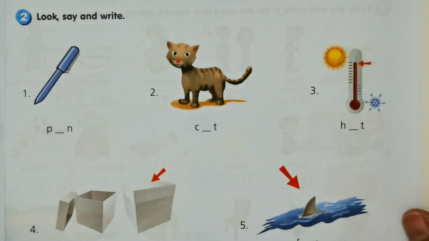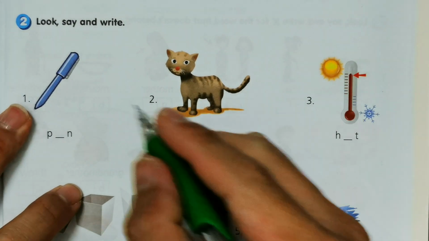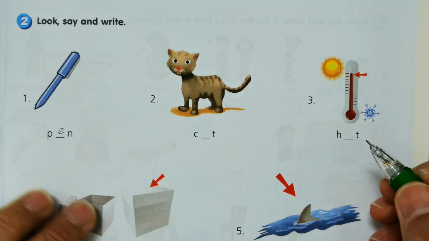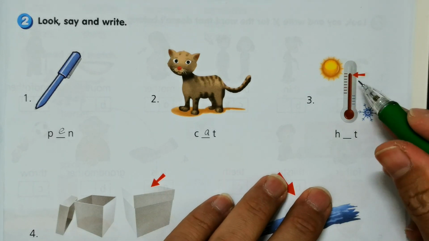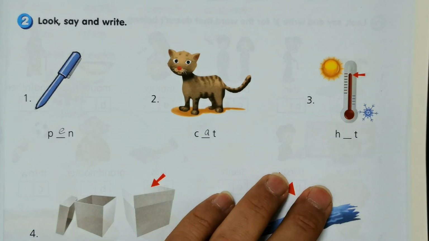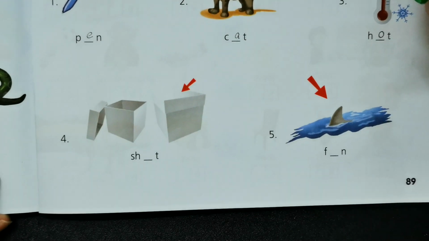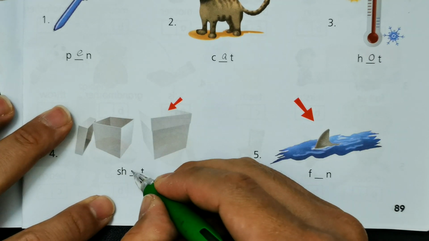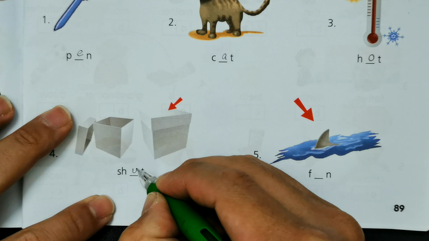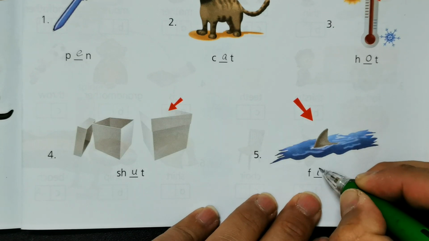And then next we go to activity 2. So activity 2, look, say and write. So we have this pen, so P-E-N, and then we have cat, C-A-T, cat, and then the temperature is very hot, so sunny day, so we have O, hot, and then we have this box, we need to shut it, so S-H-U-T, shut, and then we have shark, sharks, fins, so F-I-N.